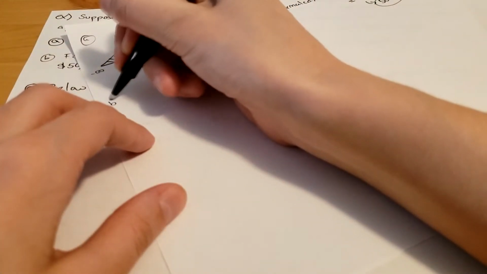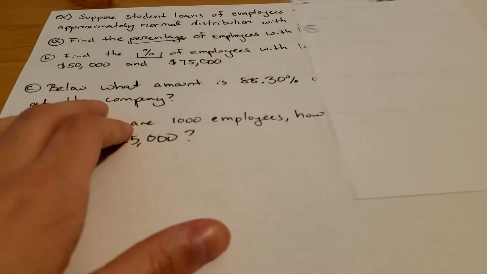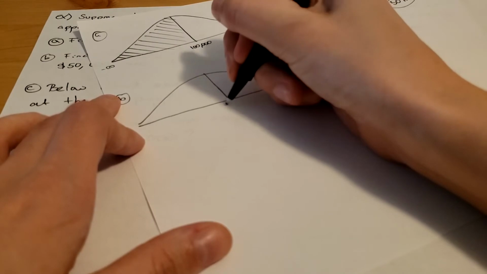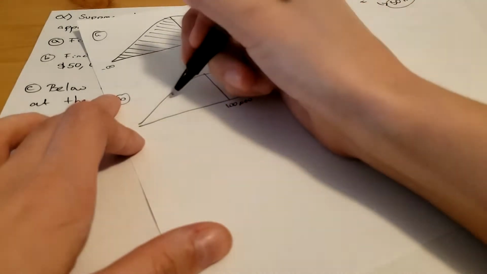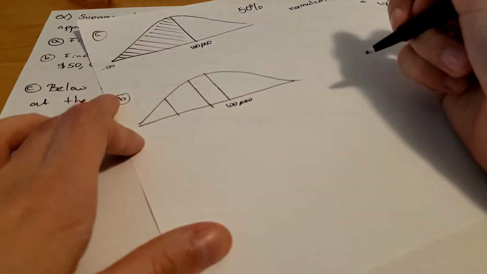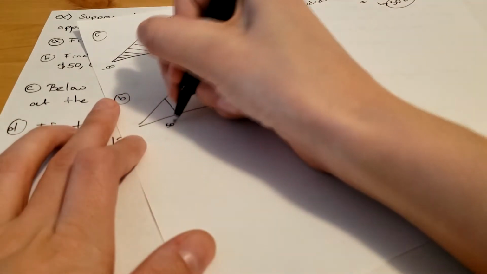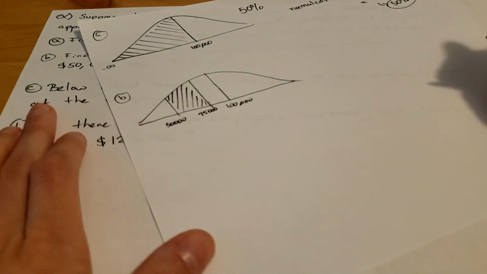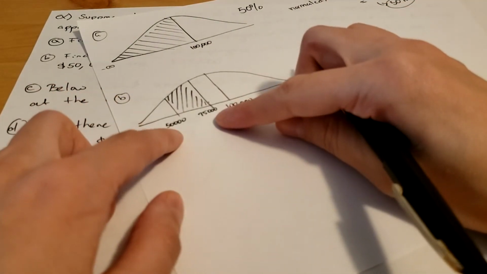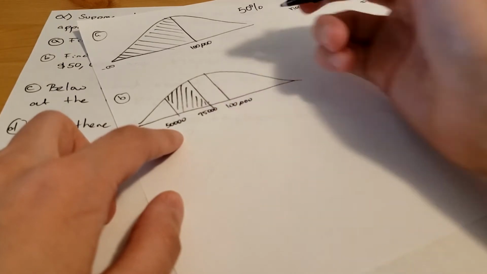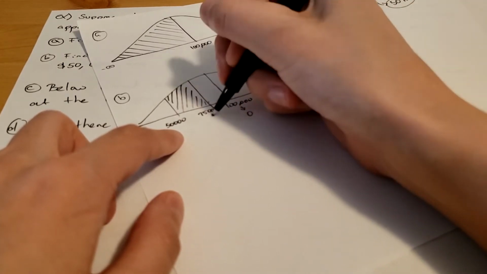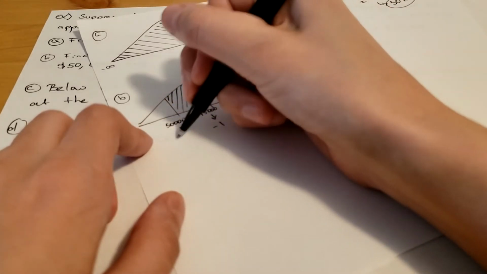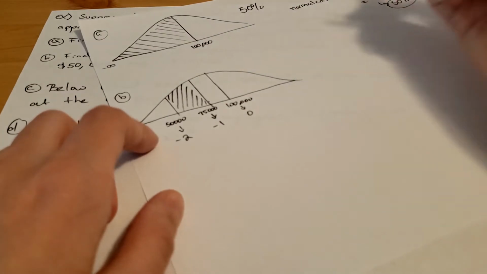Now we'll draw our picture for B. So B is saying between 50,000 and 75,000. So we start drawing our curve. Our mean is 100,000. 50,000 and 75,000 both fall below 100,000. So that tells us we are looking for this section of area over here. When we convert these to z-scores, they're both going to end up being negative, right? Because if we were to convert this to z, that's 0. If we convert this one to z, that's going to end up being -1. This one ends up being -2 as a z-score.